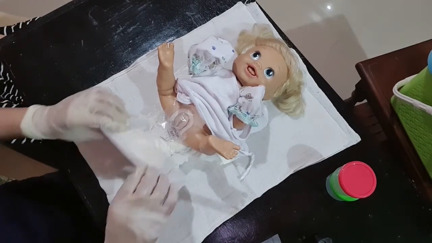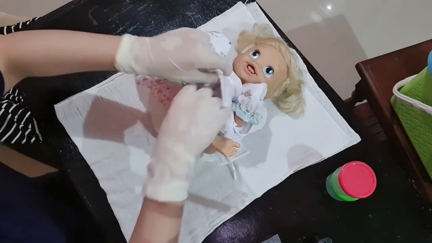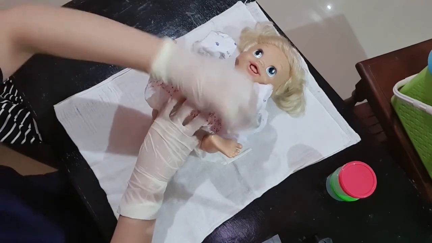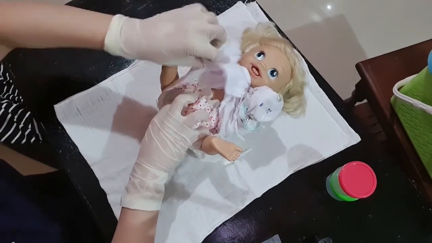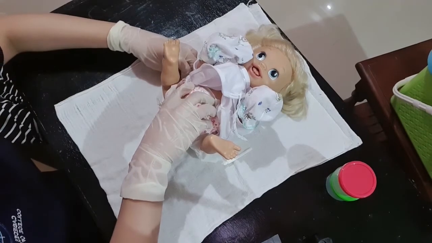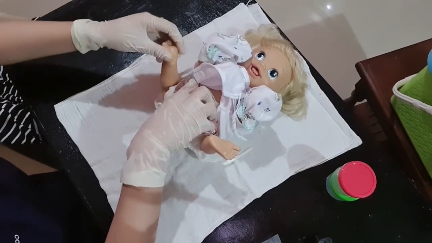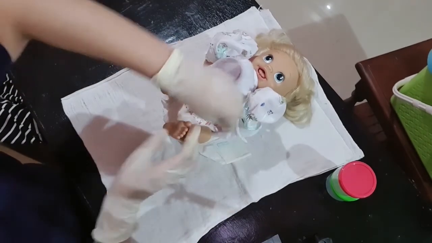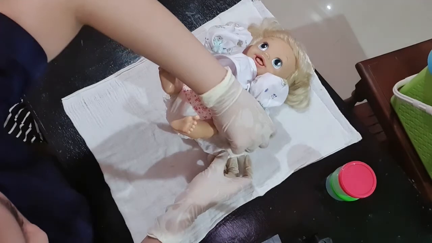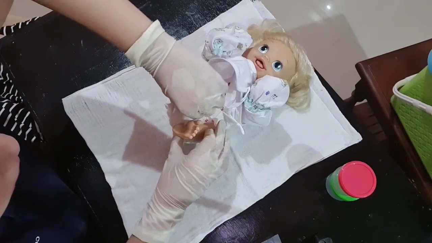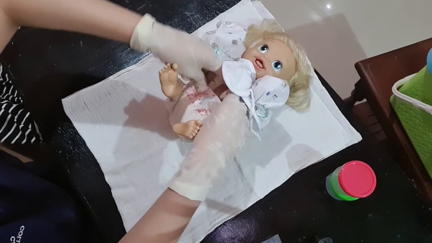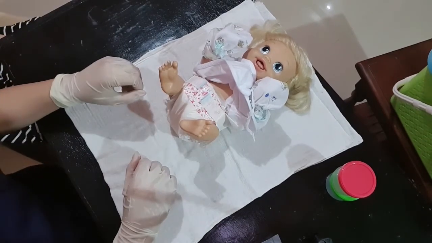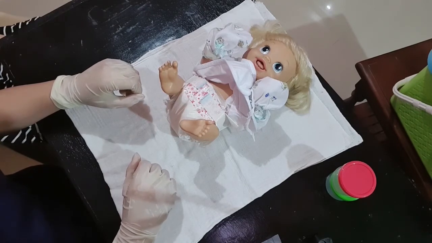Then, I will now be putting the diaper, making sure that it is not too tight. Rationale, this is to avoid the urine from leaking.